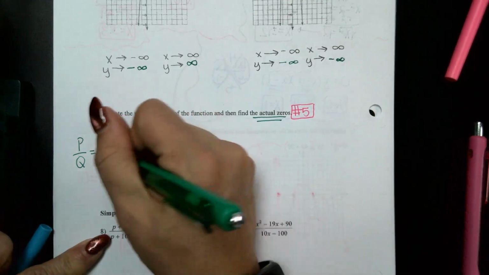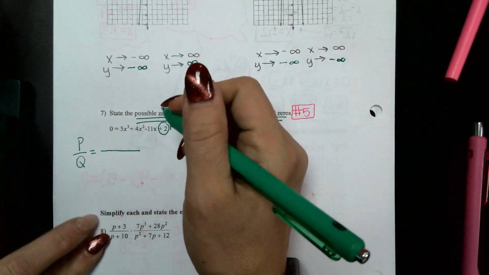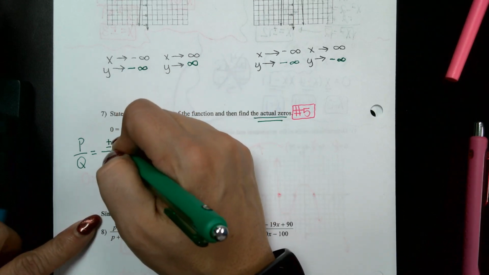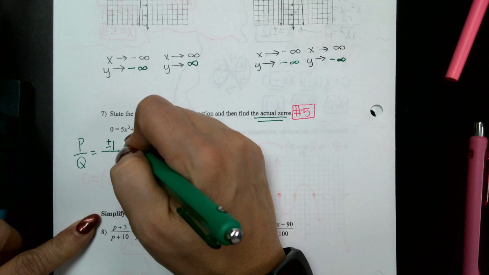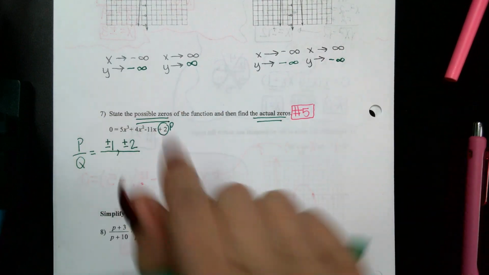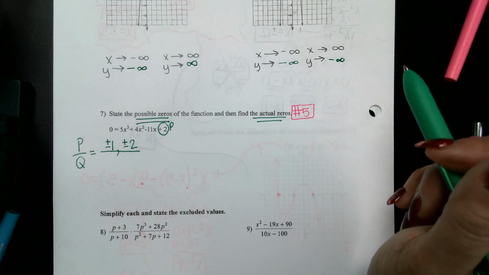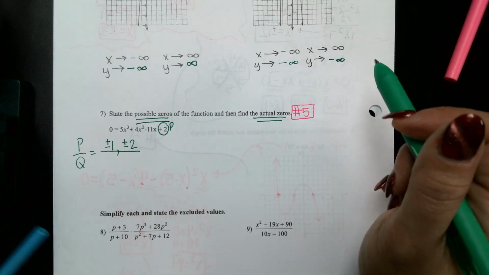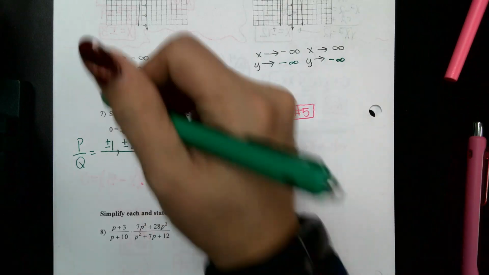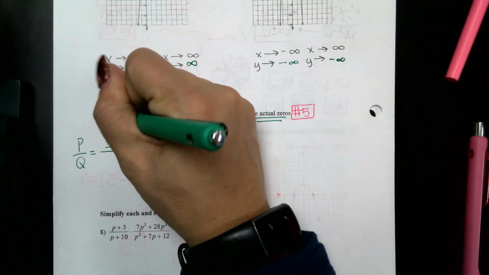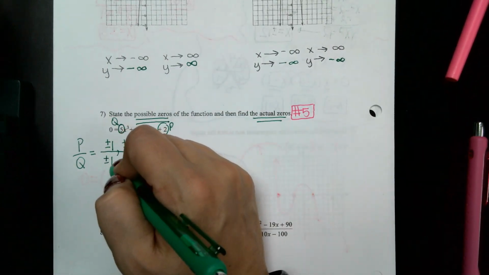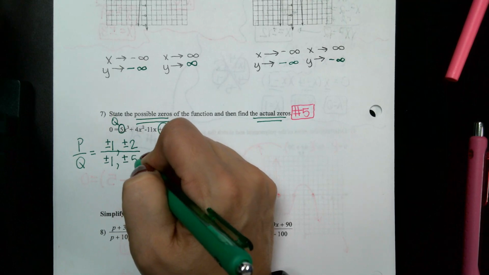All the factors of 2 go up top. So what are the two numbers that multiply to make 2? Plus and minus 1. Plus and minus 2. Those are the two numbers that would multiply together to make 2. 1 and 2. You just have to include the plus and the minus. Okay, now on the bottom, Q are the factors of 5. So that'd be plus or minus 1 and plus or minus 5.